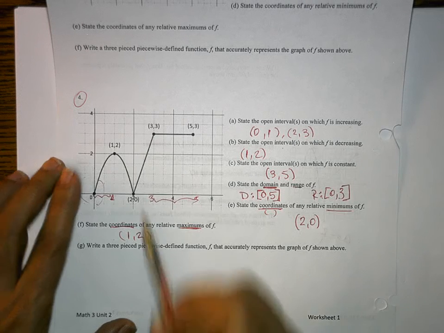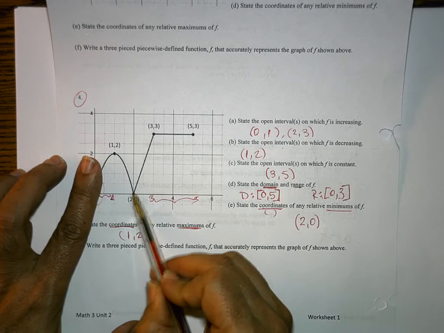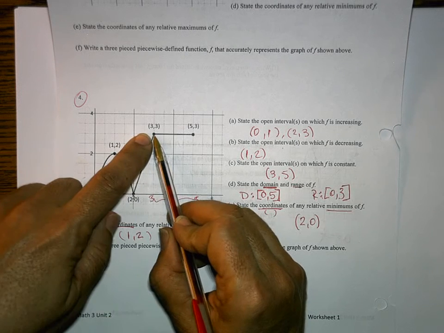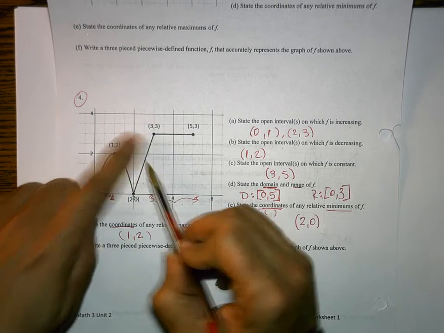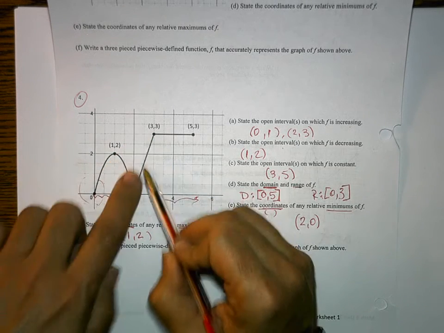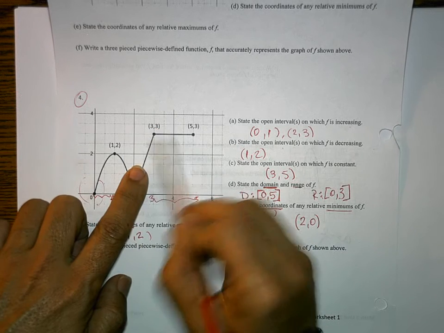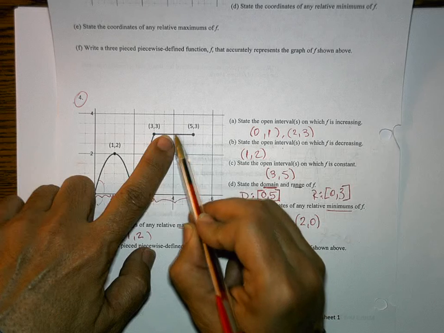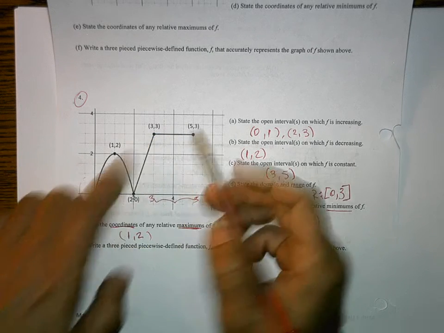Then I found a minimum here, the bottom of a hill, and then I went up. I found a really high point, but I never came down. Because there's no change relative to what's going on here, this is not a maximum value. I went from increasing to constant, and that does not count as a relative maximum. So that is the only maximum we have.